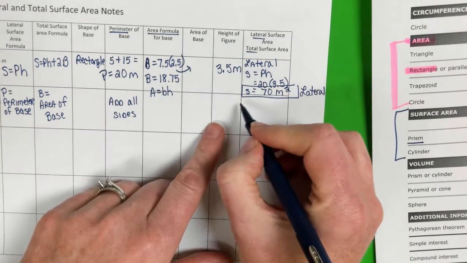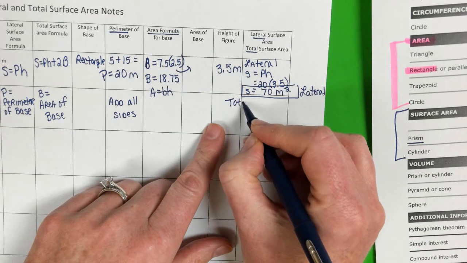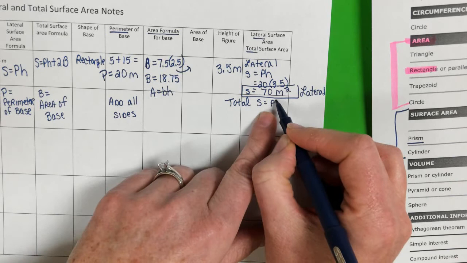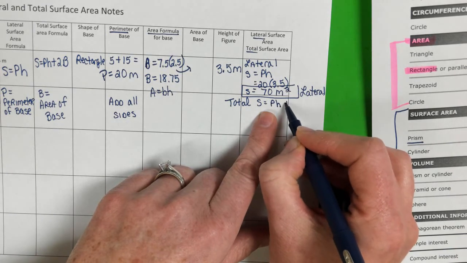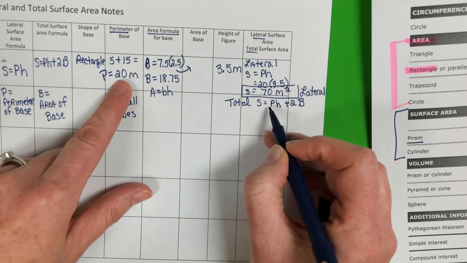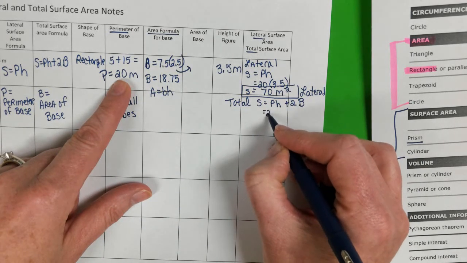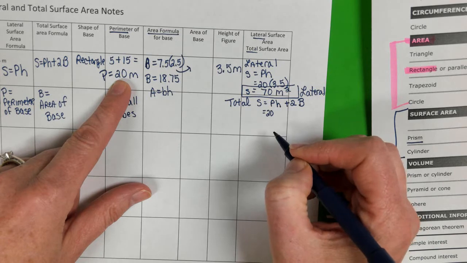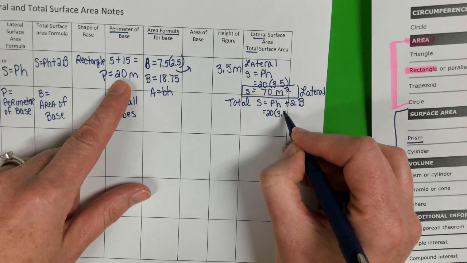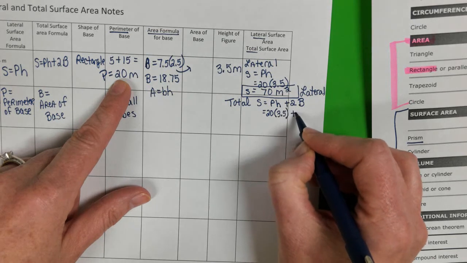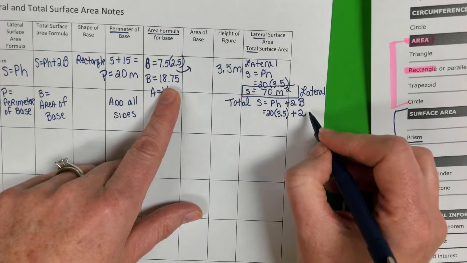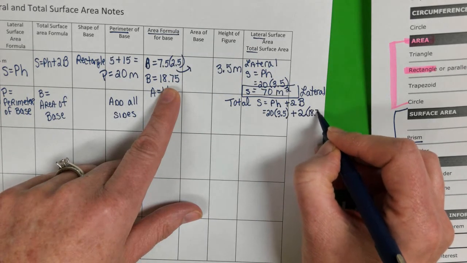Now for the total surface area, we're going to do the perimeter of the base times the height plus 2 times the area of the base. We already found the perimeter to be 20. We know the height of our figure is 3.5, plus 2 times the area of the base, and we found the area of the base to be 18.75.